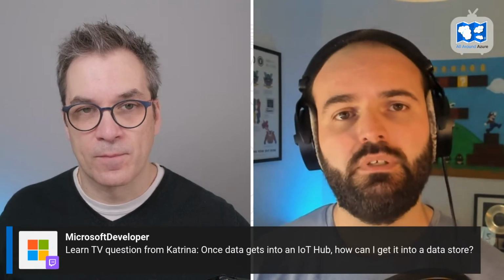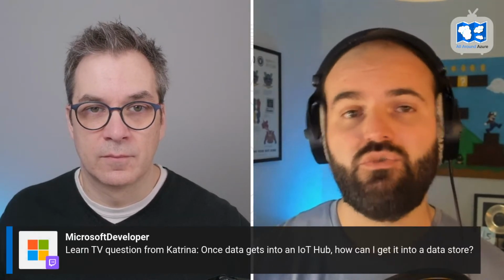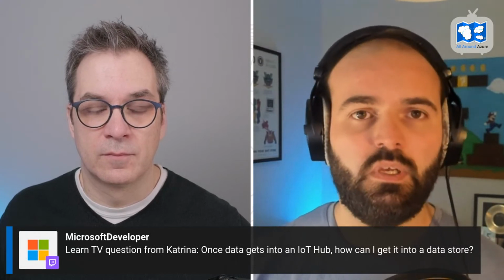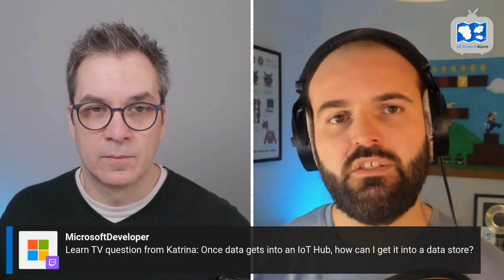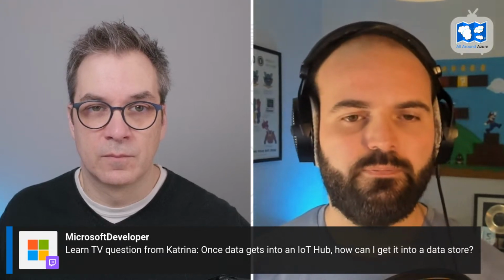IoT Hub can directly output, for example, to Data Lake, your data in real time. And if you want to send it to a SQL database, you will need to add another Azure component, for example, Azure Stream Analytics or Azure Functions, to actually consume the message coming from the IoT Hub and store it into your data store.